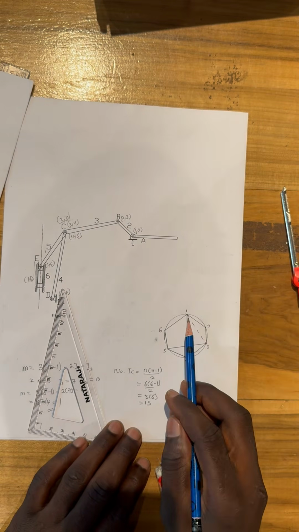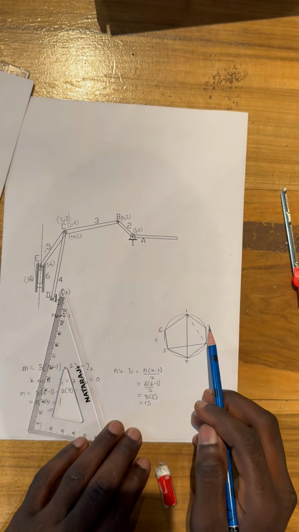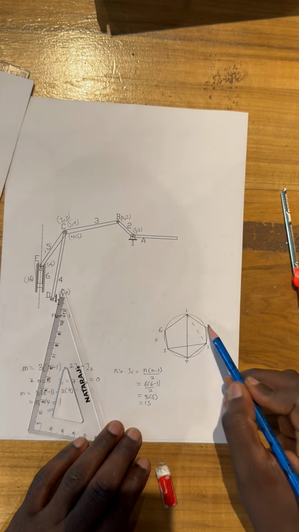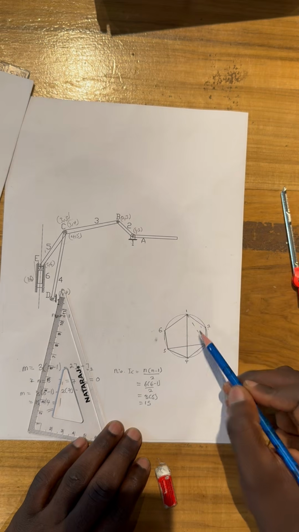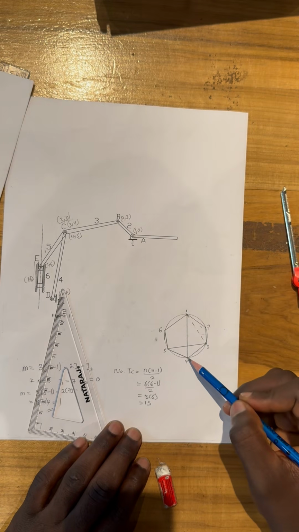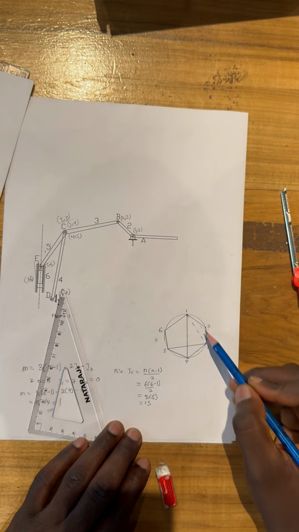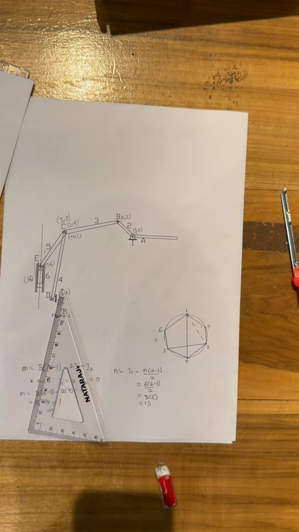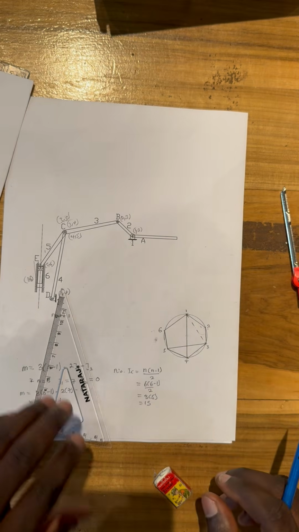What I mean is instance center 1, 2, instance center 2, 3, and instance center 1, 3 will be on the same line because those centers form one triangle. In the same way, instance center 1, 4, instance center 4, 3, and instance center 1, 3 will also be on the same line. This concept is Kennedy's theorem. I know you don't need that.